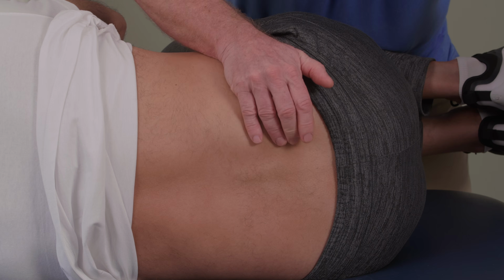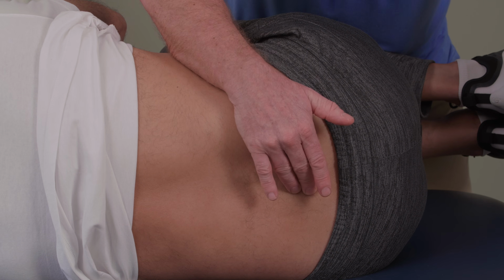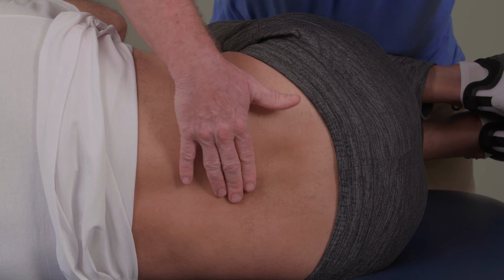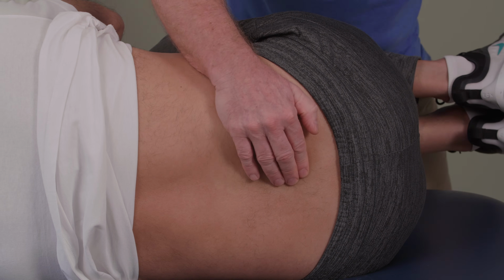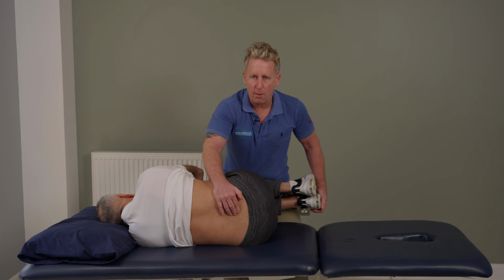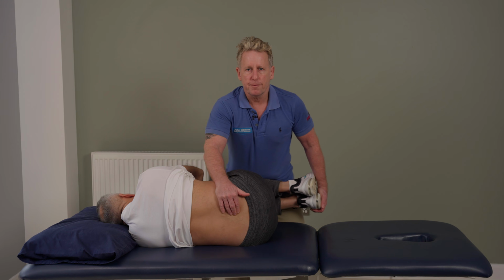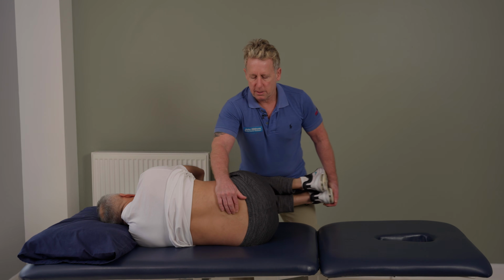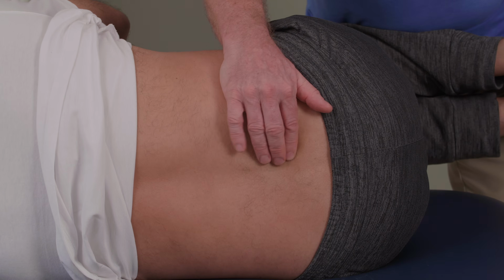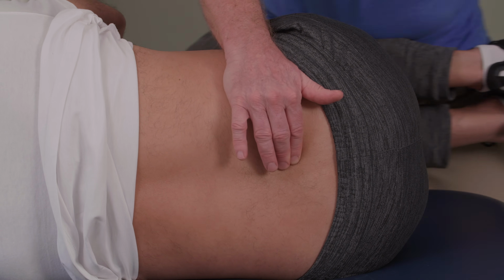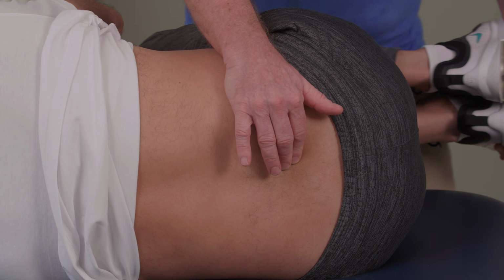Anatomically, PSIS, the posterior superior iliac spine, is in line with S2, and then the iliac crest is in line with L4. So palpate the lower lumbar and just feel for motion. And typically the first level that you feel will be L5 and S1. So they call it the LS, lumbosacral junction.